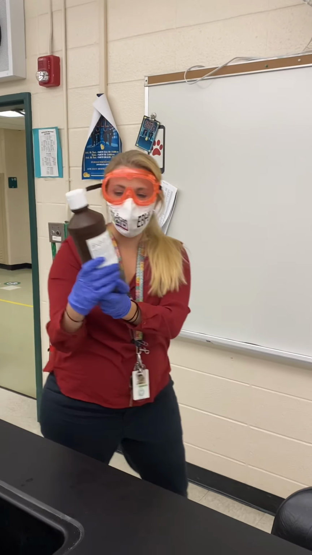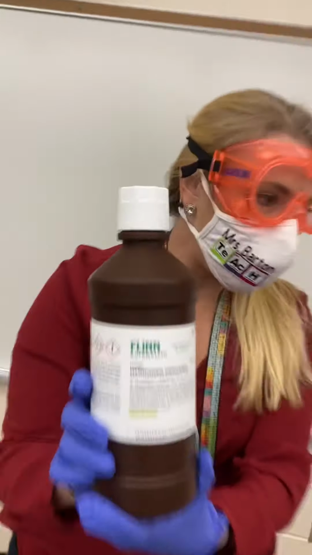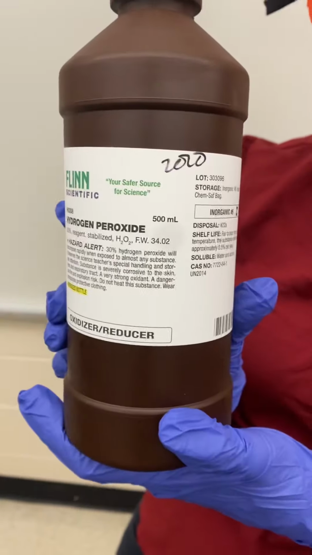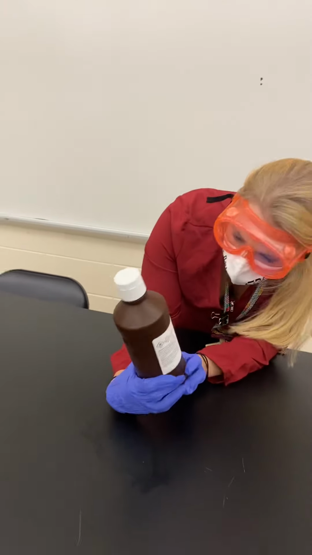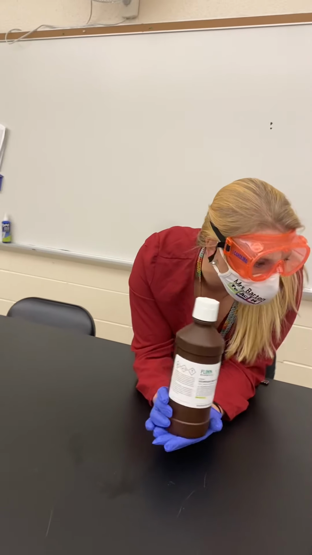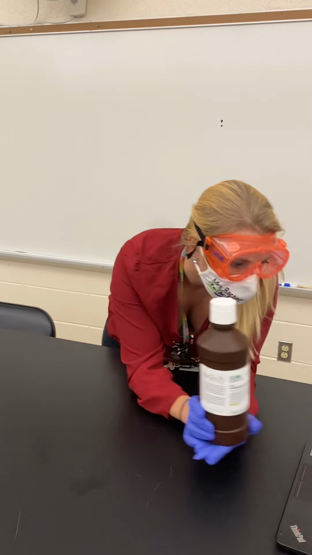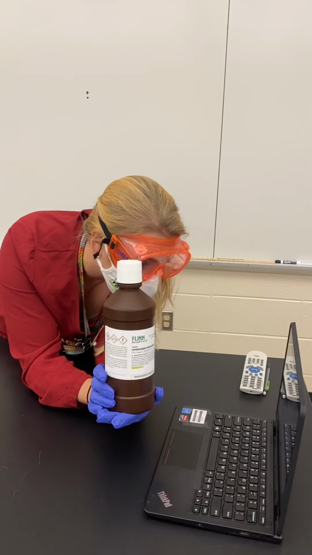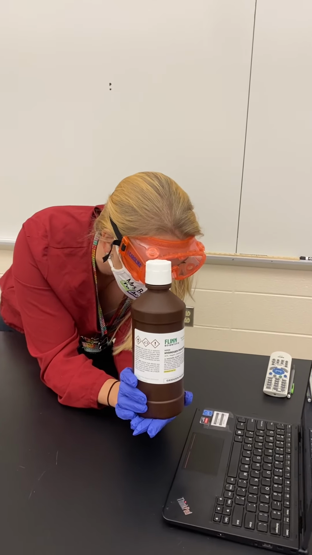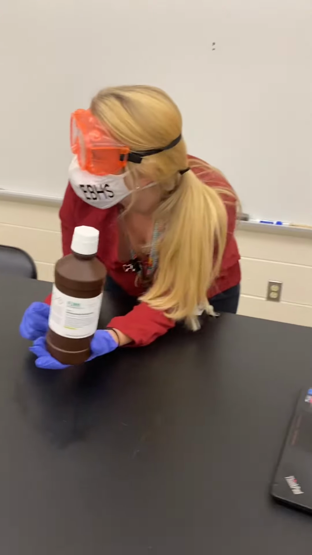We're going to do the decomposition of hydrogen peroxide. You might have a bottle of this at home. Sometimes maybe you put it on your cuts at home, but that's actually 3% hydrogen peroxide. This is 30%. It's much more potent and it burns your skin instantly on contact. So that's why we're using gloves.